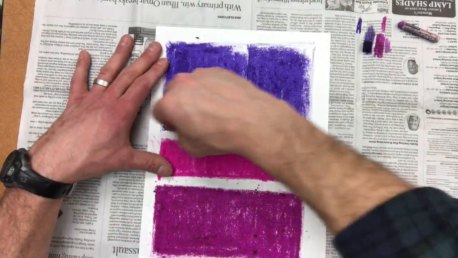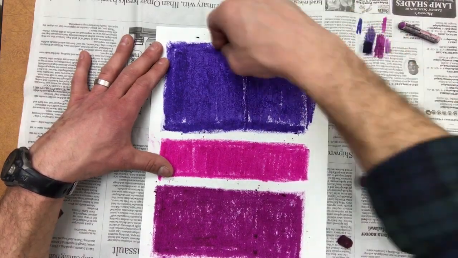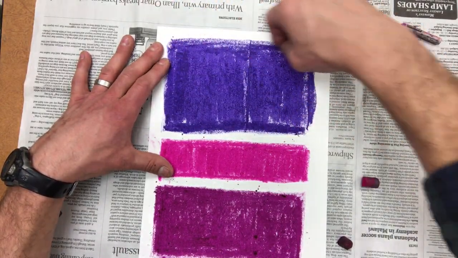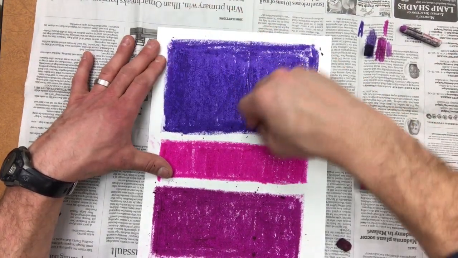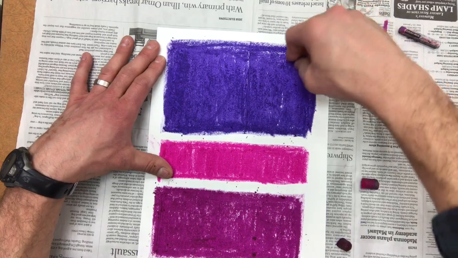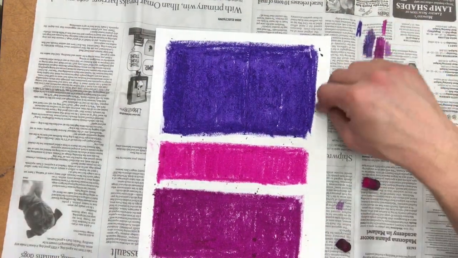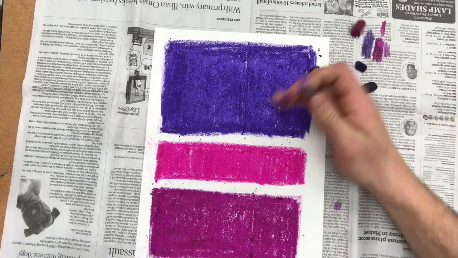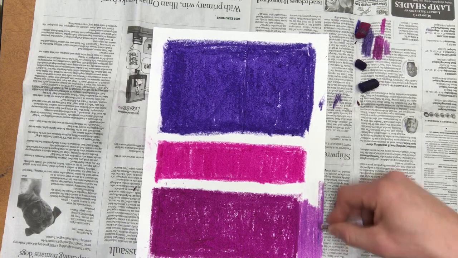Now, although I want the shapes to be about as regular as possible, when you're coloring in the edges, it's okay for them to be rough. Because again, Mark Rothko, although he had regular shapes, which means they had kind of sharp edges and were symmetrical, did purposely make them rough with brush strokes. You're going to make yours rough with oil pastels.